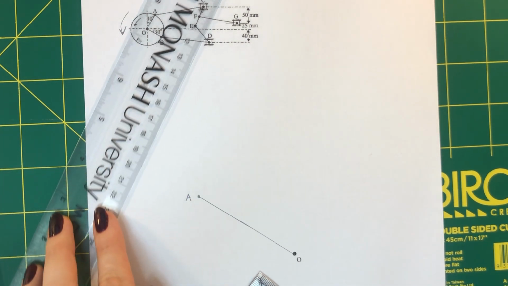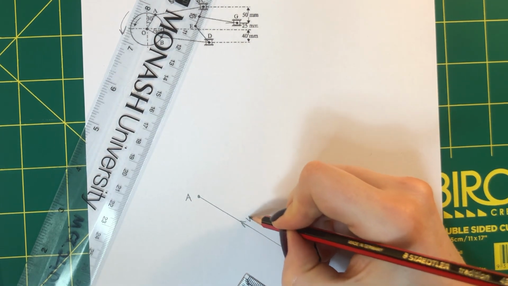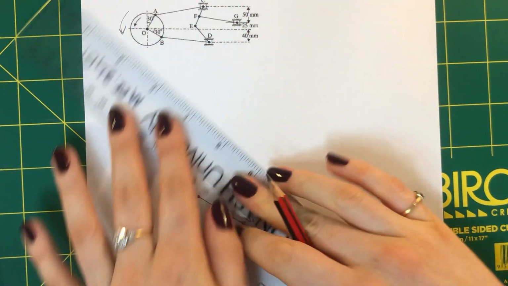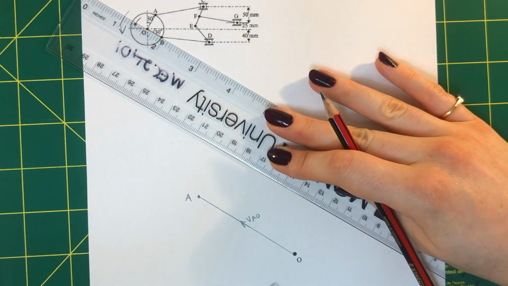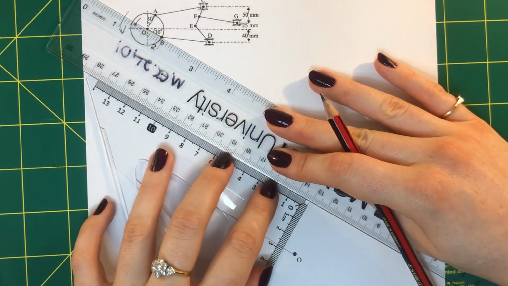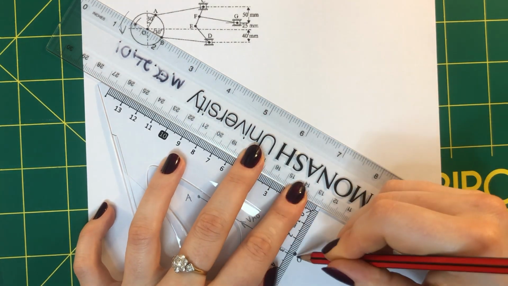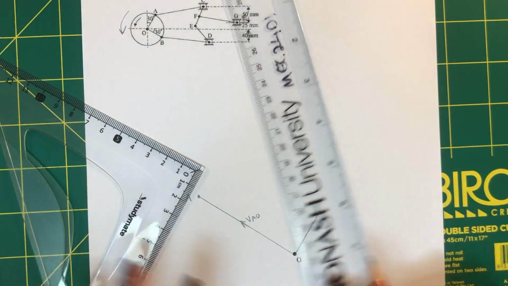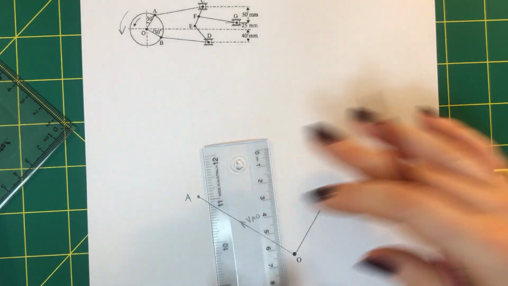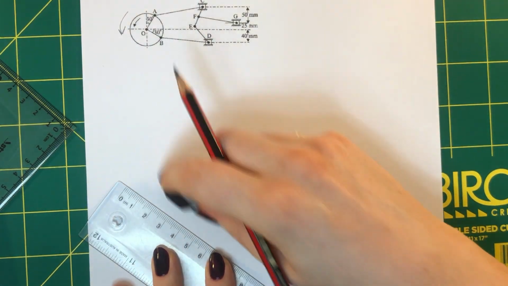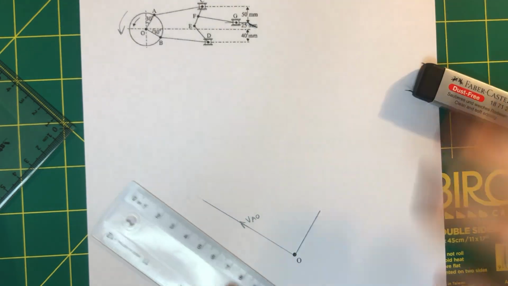Then for B, let's write this in, velocity of A relative to O. For B, I put my ruler against the link BO. My line is perpendicular to the link, set square along the ruler, and this line is also 6.2. I think I did the other one too long. So let me check.